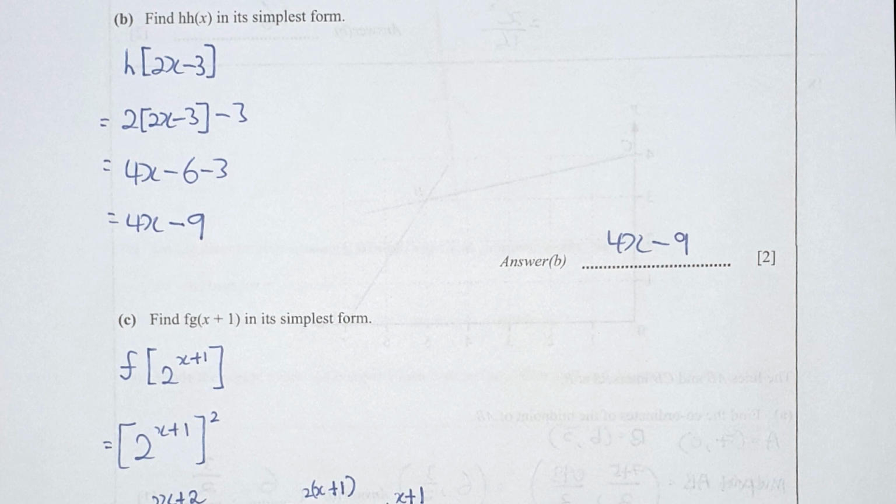Section B, h times hx. So h bracket 2x minus 3, and this 2x minus 3 will then be substituted into x position again. So 2 bracket 2x minus 3 bracket minus 3. After the rearrangement, you will get it as 4x minus 9.